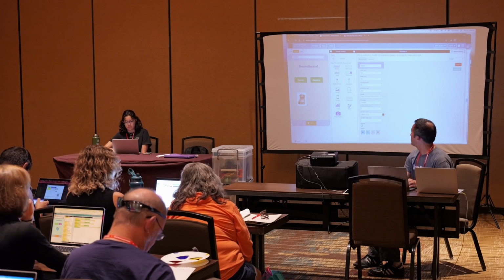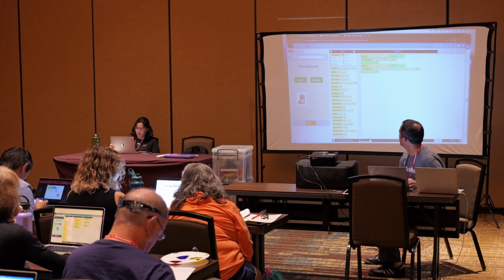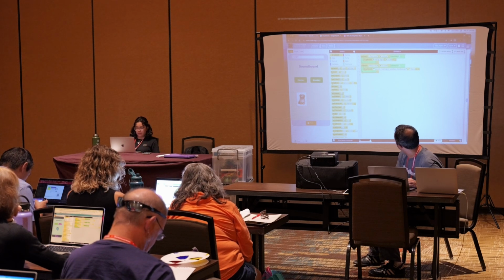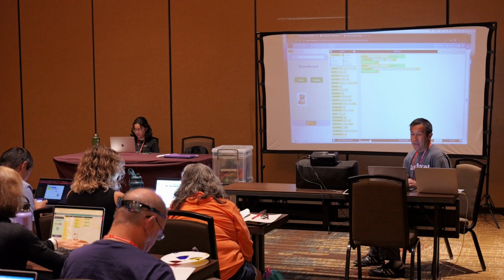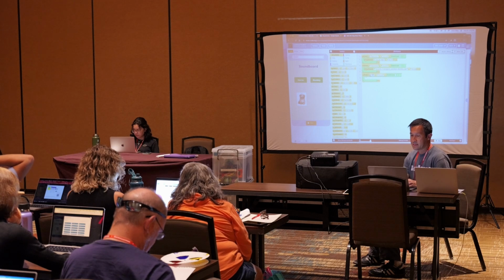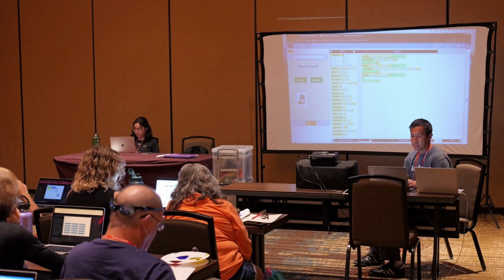And so if I go over to the code section, I'm going to do on event. In this case, the ID is going to be image 1. And I'm going to give it a sound.